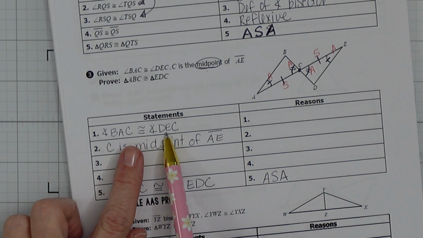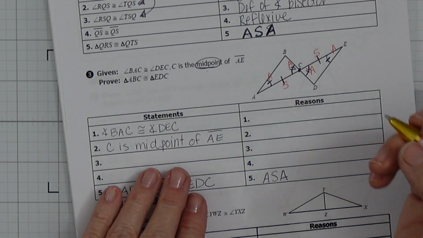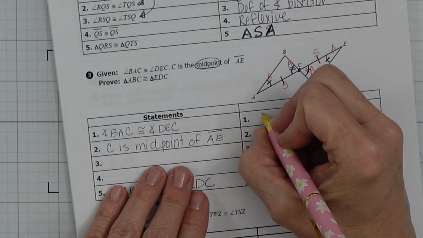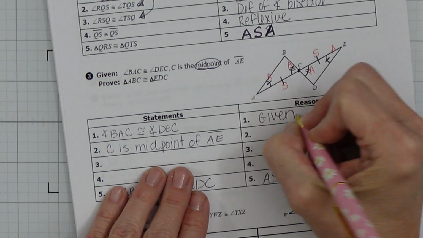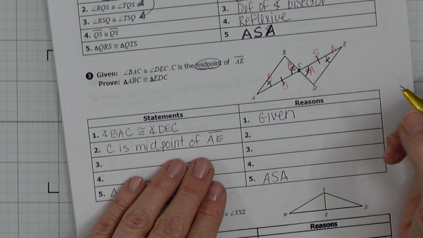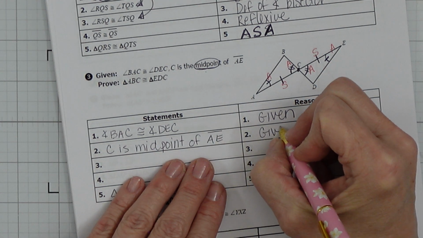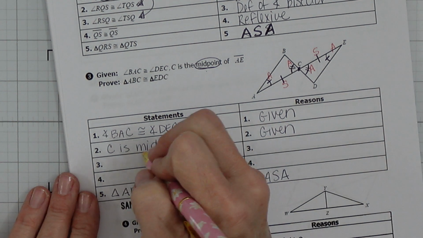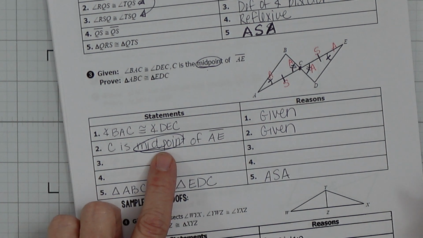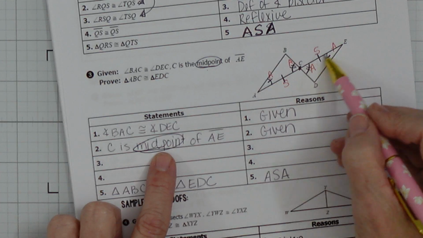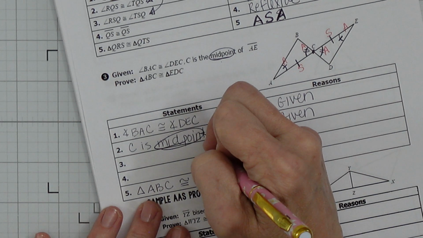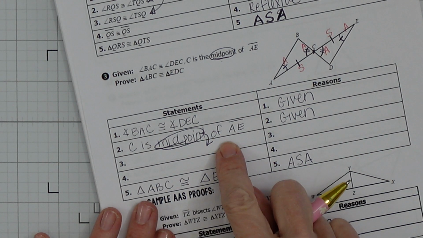So let's talk about this. We have BAC, and this will be given. C is the midpoint of AE, that's given. Now midpoint, what does a midpoint do? It creates two congruent halves. So the midpoint is going to cause the next thing to happen.